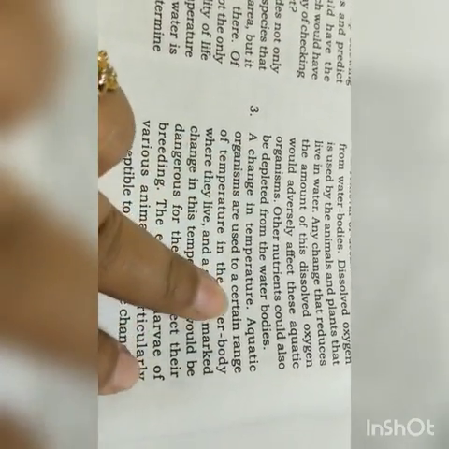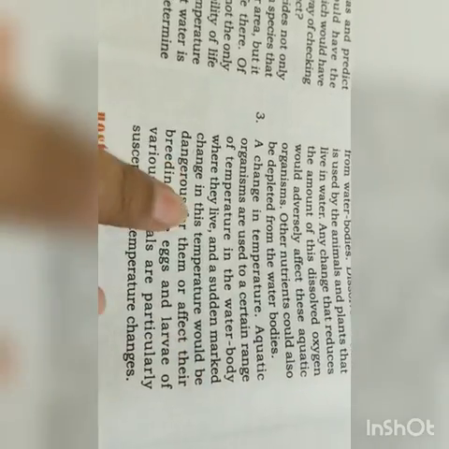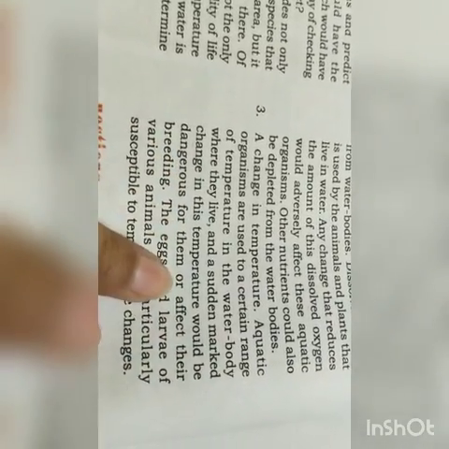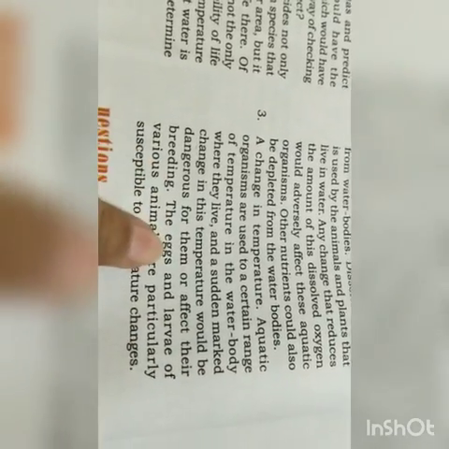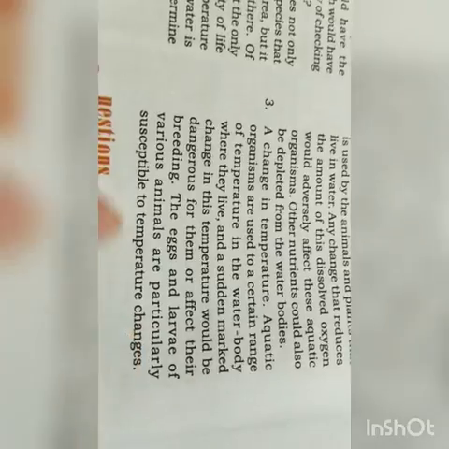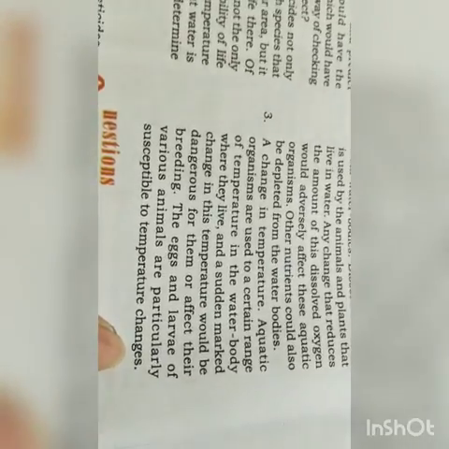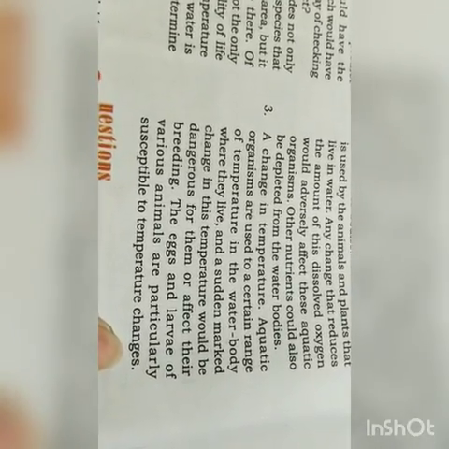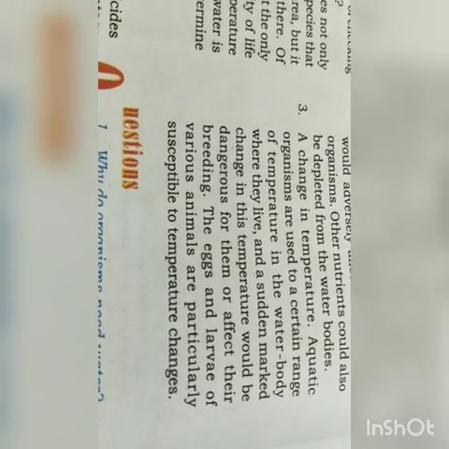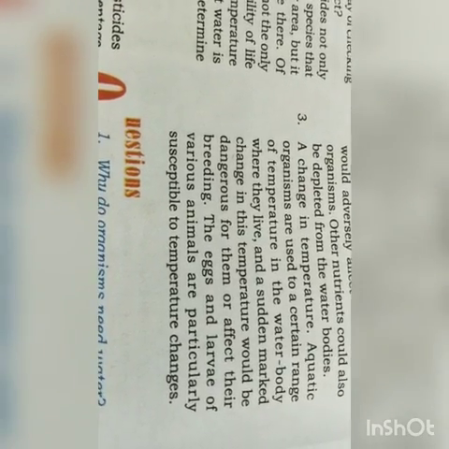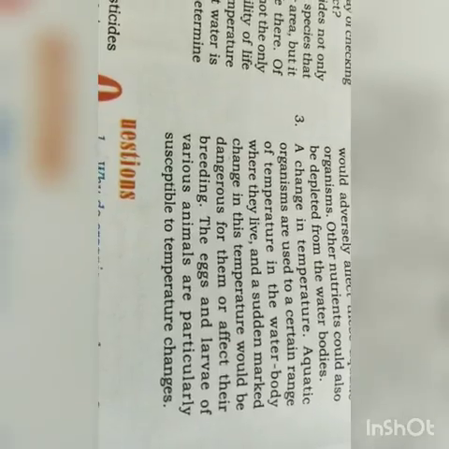Number 3, changes in temperature. Aquatic organisms are used to a certain range of temperature in the water body where they live, and a sudden marked change in this temperature would be dangerous for them or affect their breathing. The eggs and larvae of various animals are particularly susceptible to temperature changes. So a sudden temperature change can be very dangerous for aquatic organisms, because they lay eggs under the water, and an increase in temperature kills their larvae or damages their eggs. So it is very dangerous for aquatic animals.